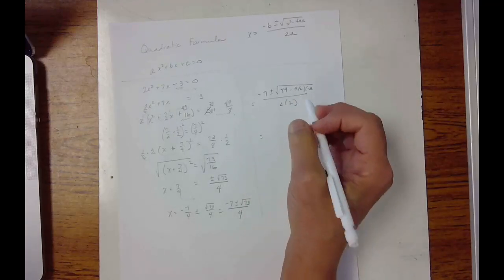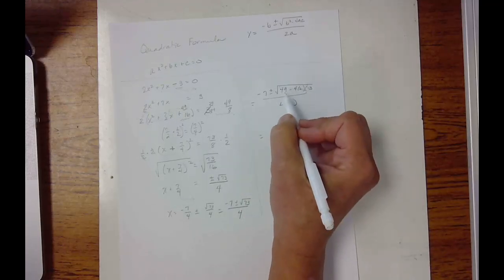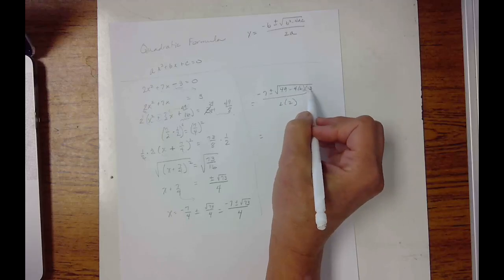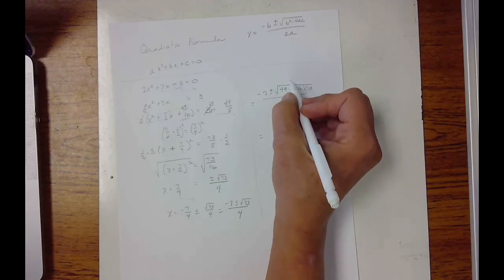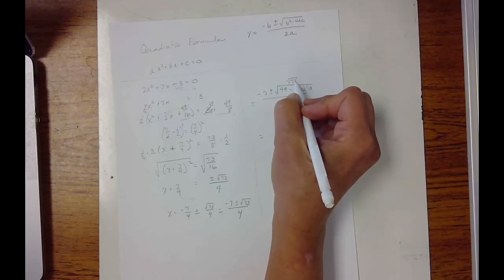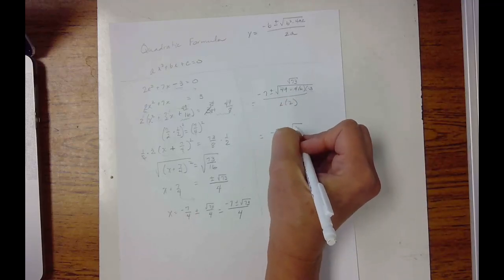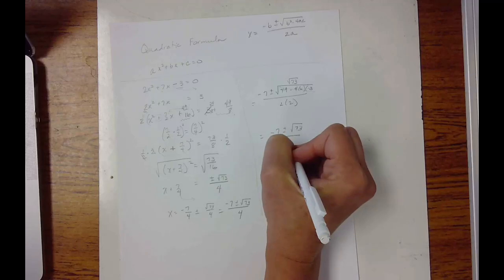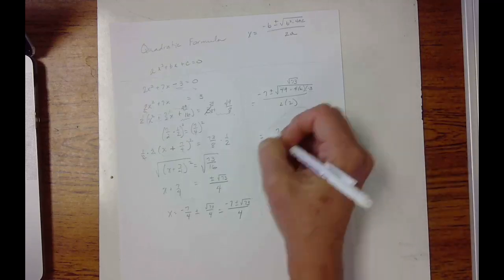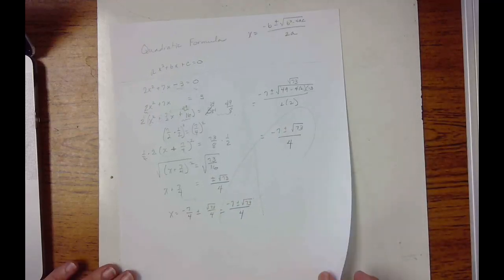And so I'm left then inside here, if I take 49 minus 4 times 2 times negative 3, then that's going to end up being the square root of 73. And so I get, magically, the same answer all over 4. Notice they're the same.